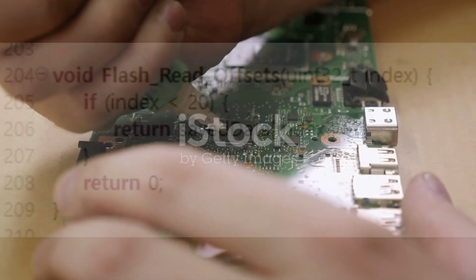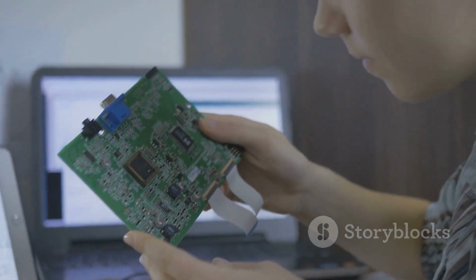And that's how you use the STM32F446 flash memory as a data storage space.